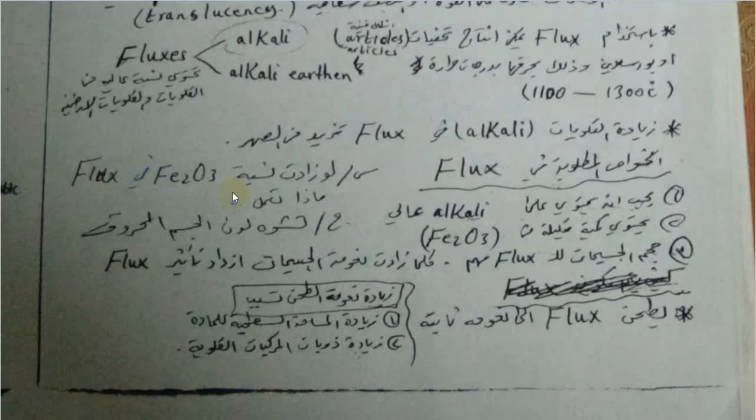State the effect of Fe2O3, the iron oxide, exactly here. If it exceeds the quantity that is determined, or that is required for the flux throughout the flux itself, this will result in a color uniformity of the calcinated ware. Color uniformity of the calcinated ware. يعني يساعد على تنظيم لون الجسم المحروق.